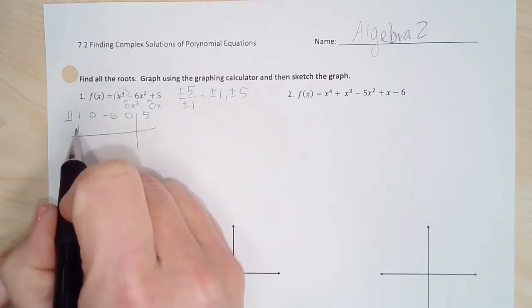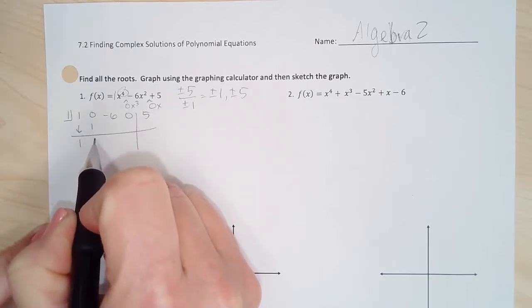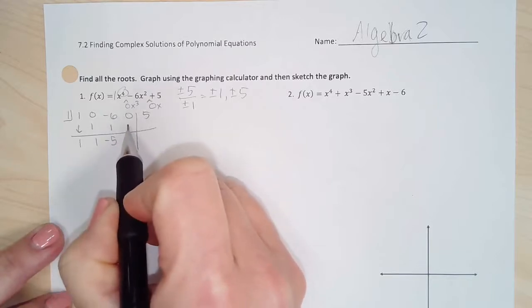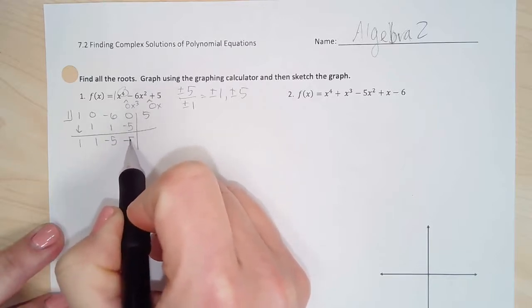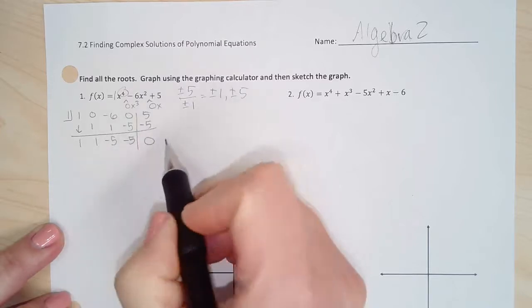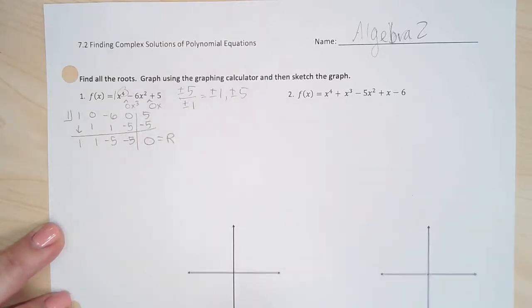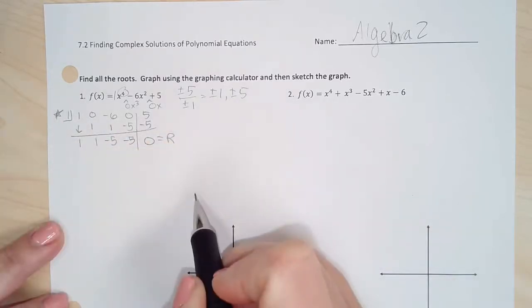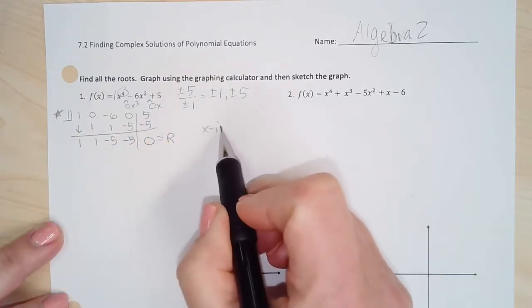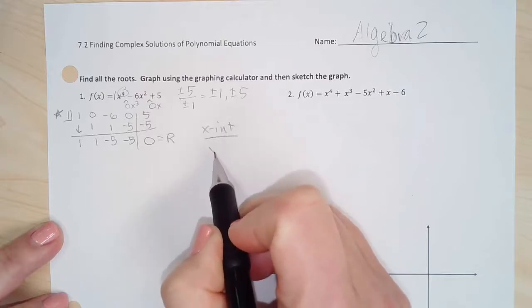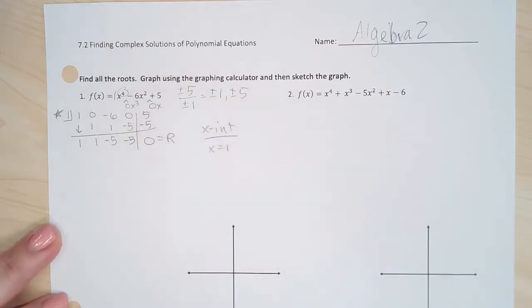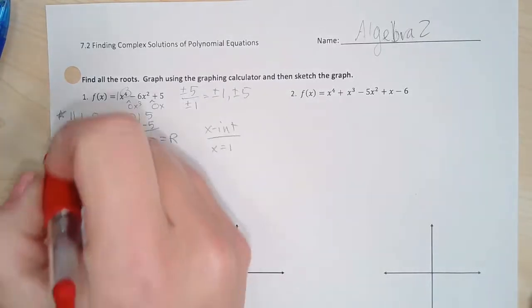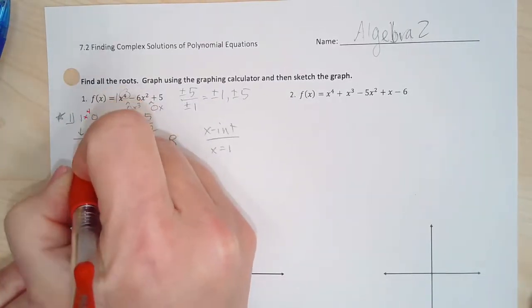We're going to drop the first term, multiply, add, multiply, add, multiply, and add, and multiply again, and this time we actually get a remainder 0, which is fantastic. That means that 1 is a solution. We're going to get our list of x-intercepts going here. X equals 1.